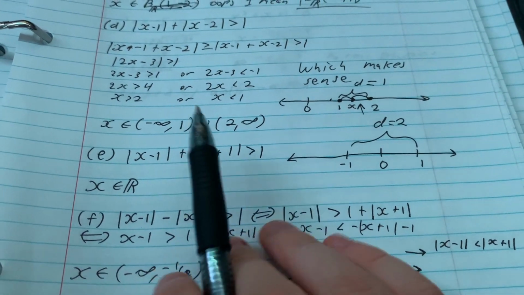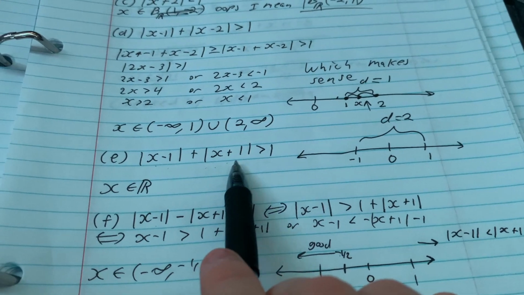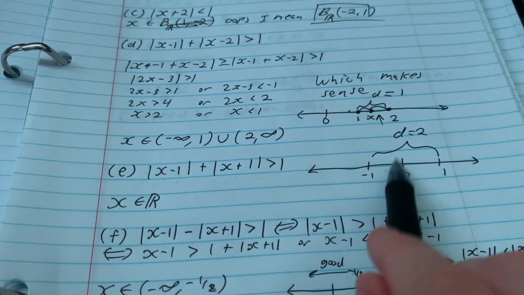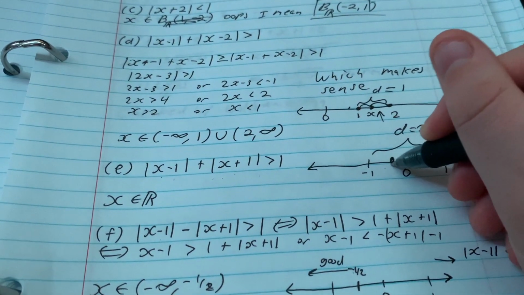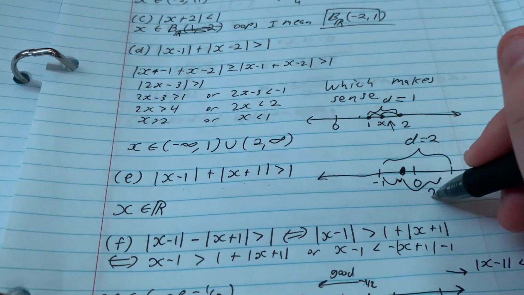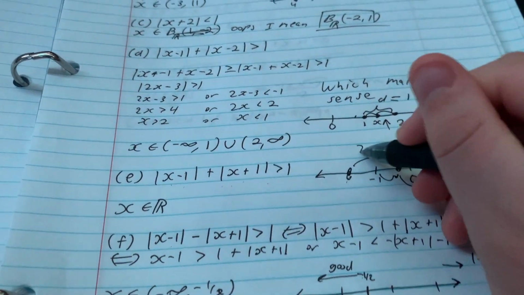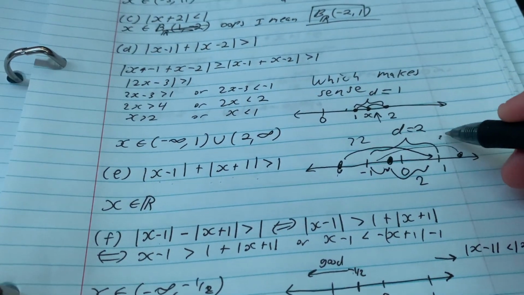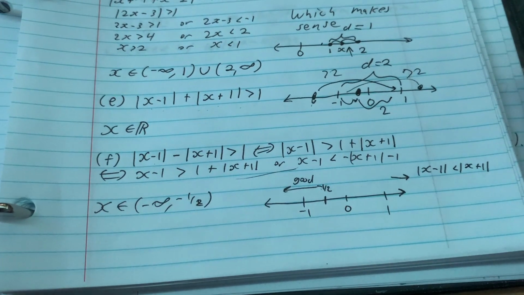Then we have the distance between x and 1 plus the distance between x and -1 is greater than 1. That works for every x. That's always true because the distance here is 2. So if you pick anything here, then this distance is going to be 2. If you pick anything out here, then this distance is going to be greater than 2. And if you pick anything over here, then this distance is going to be greater than 2. So it's actually always at least 2. That's how every real number works.